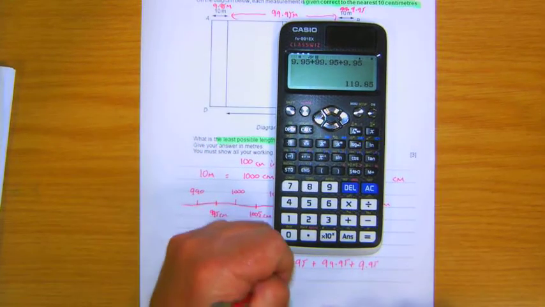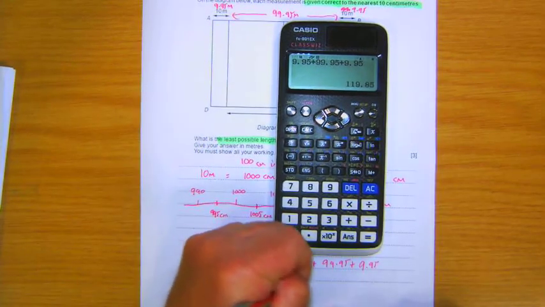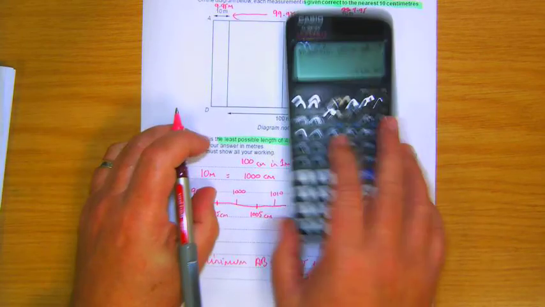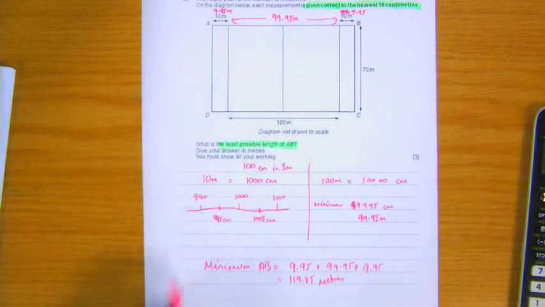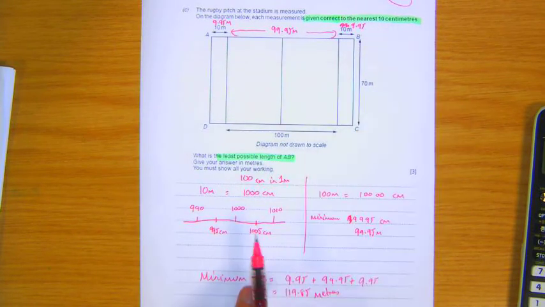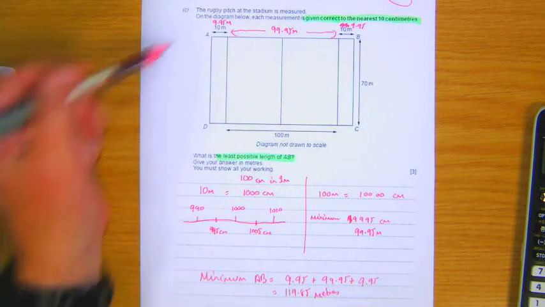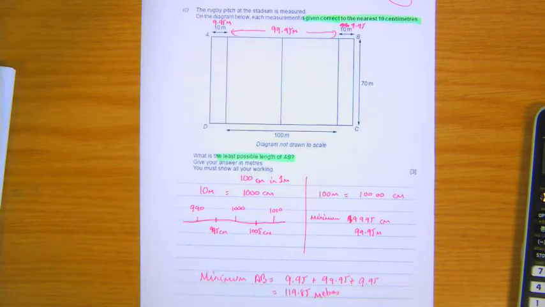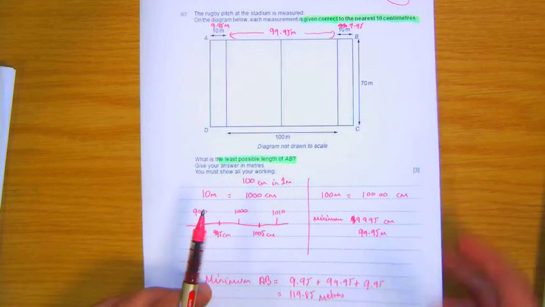So 119.85 meters. So that was a bit trickier because the rounding was in a different unit to the measurements, right? So they can make these harder. The last few years they've been a bit more straightforward than that, but we need to practice that as well.